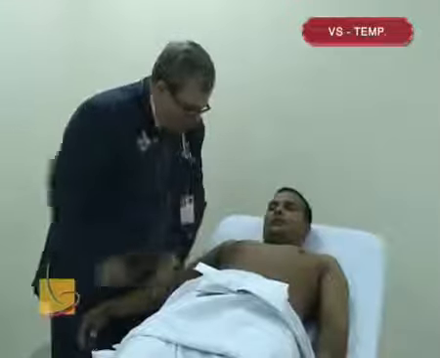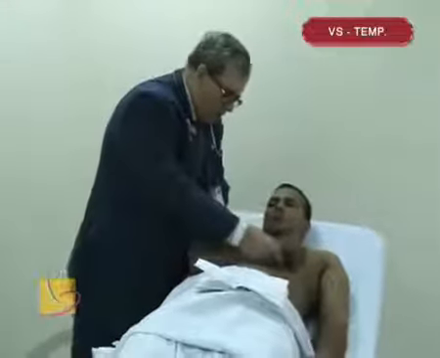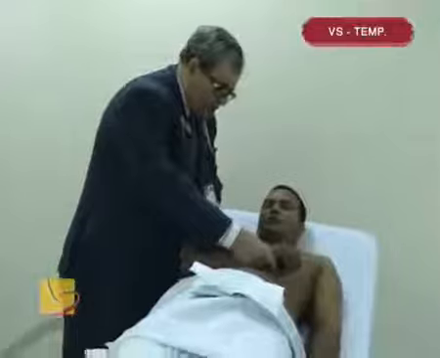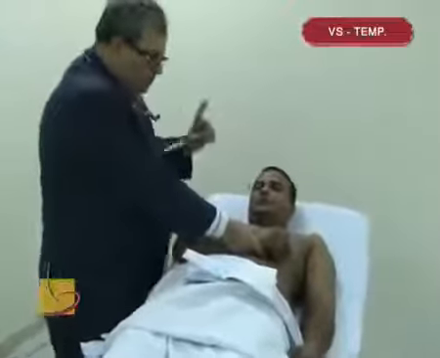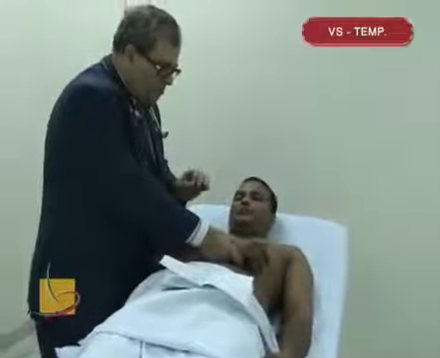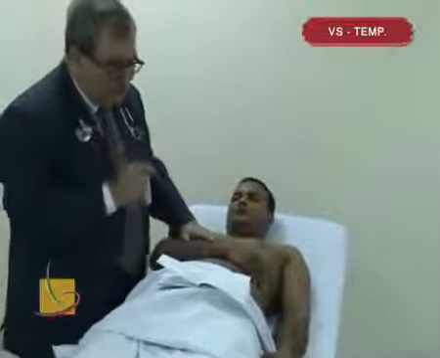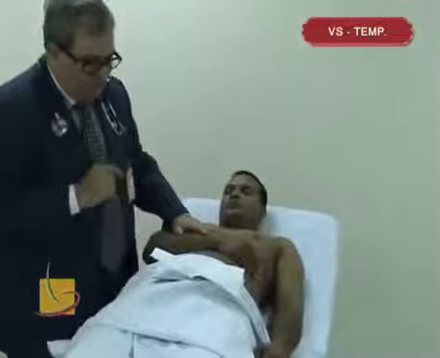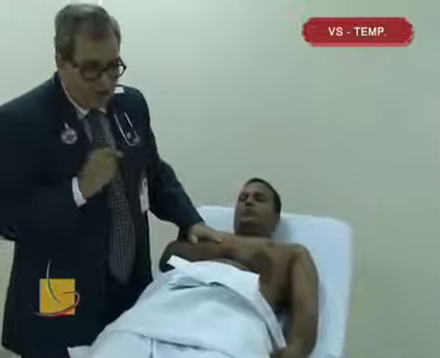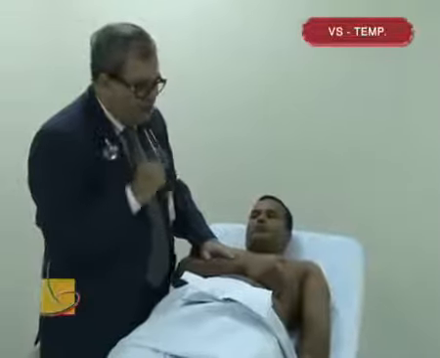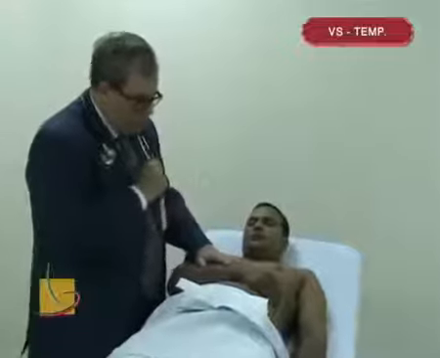We put the thermometer here and we make the patient's arm tight like this. If we are taking an axillary temperature, then this is an external temperature, and in that case we have to add 0.5 degrees centigrade to get the real equivalent of core temperature.